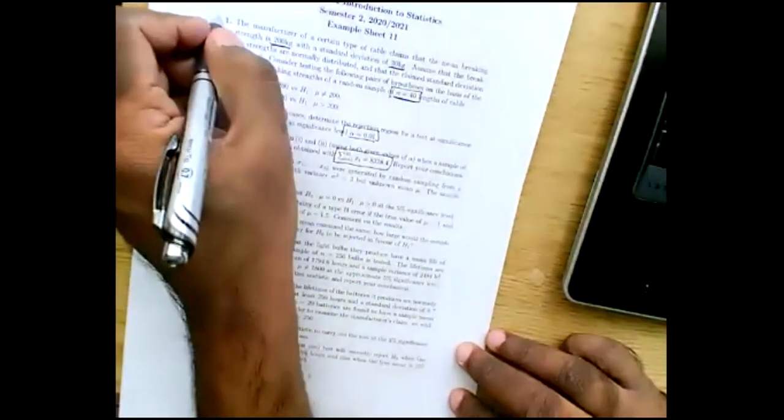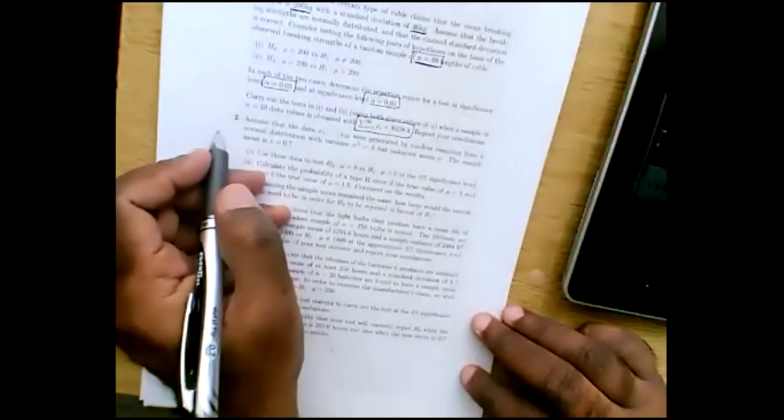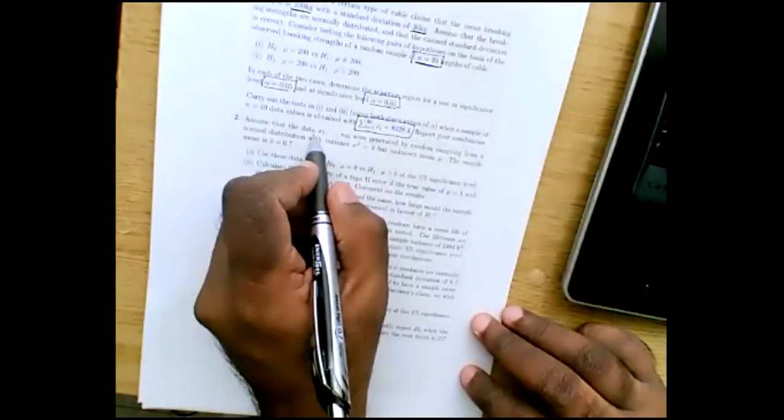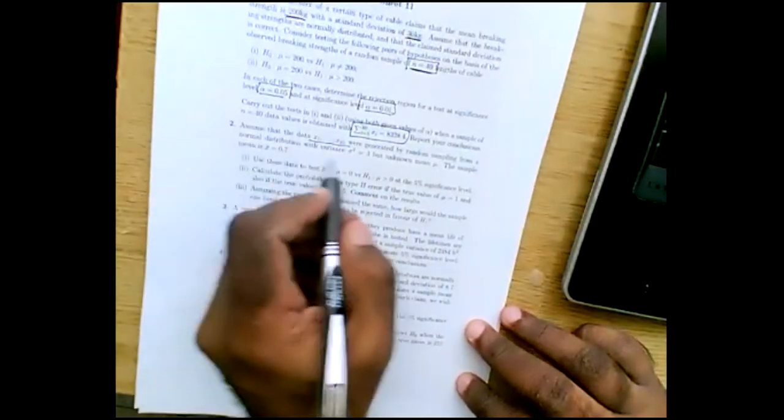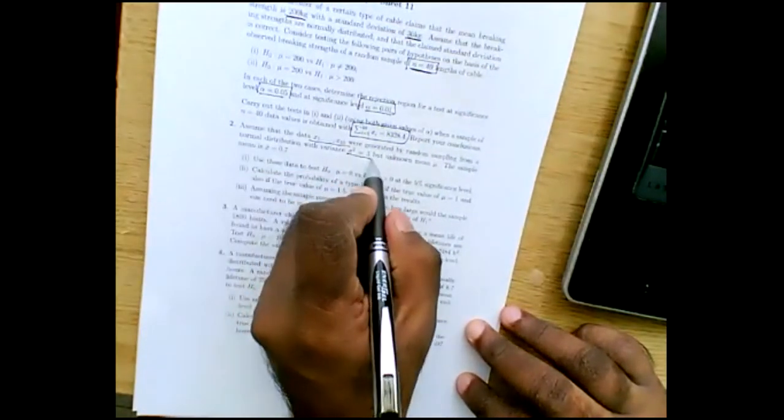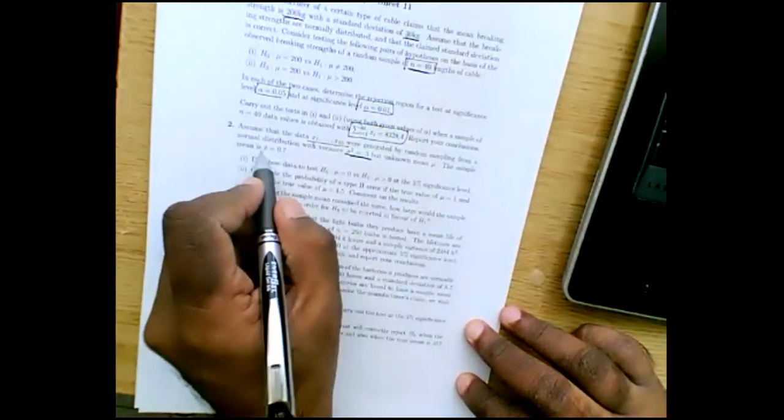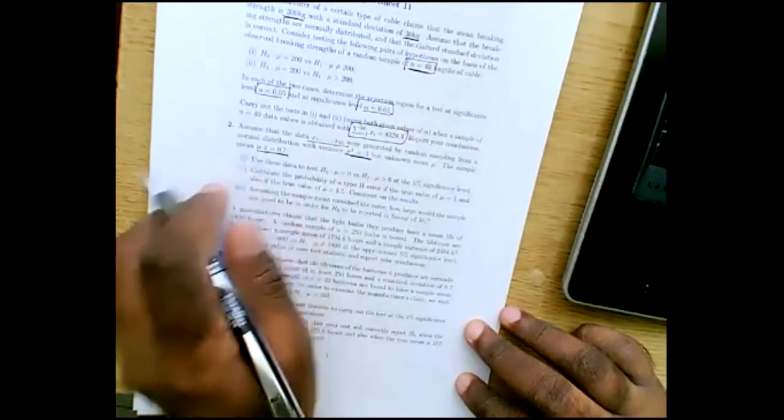Thank you. All right, so we're done with question one. Question two is: we have a random sample of size 10 from a normal distribution with the variance equal to 3 and the sample mean equal to 0.7.